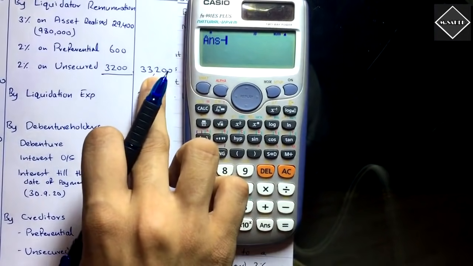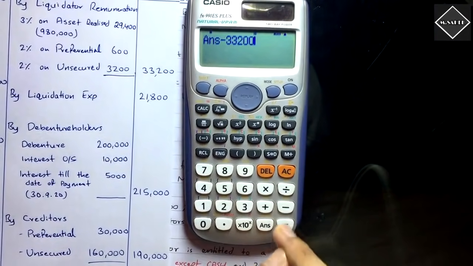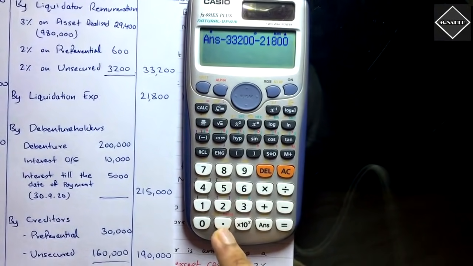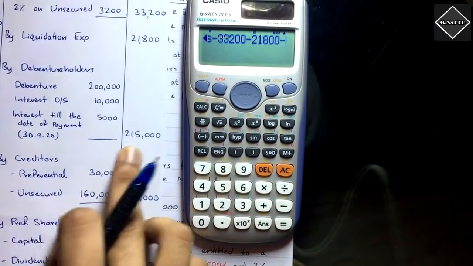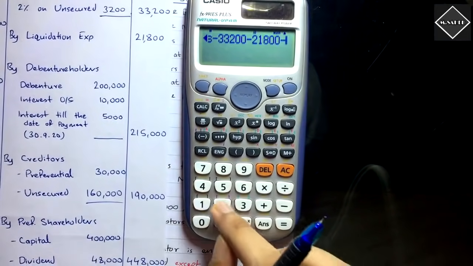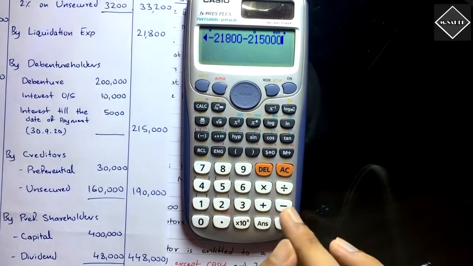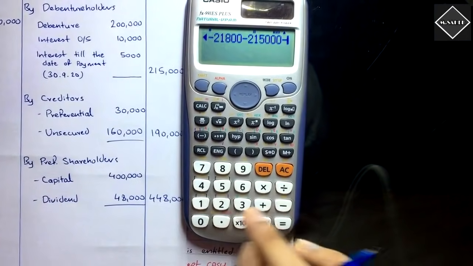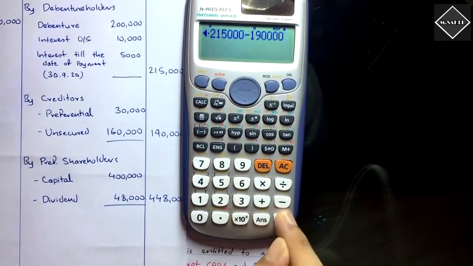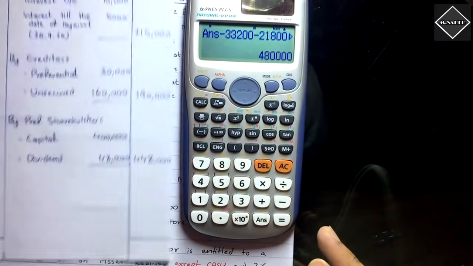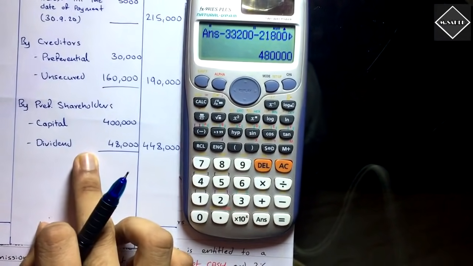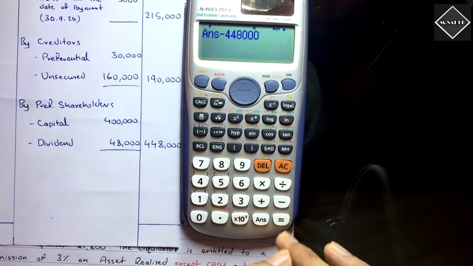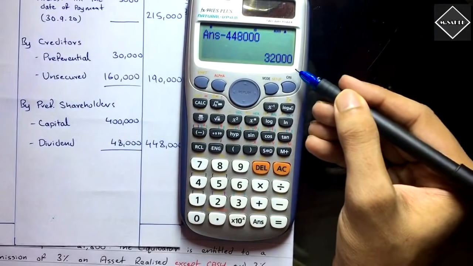First payment was liquidator remuneration, 33,200, minus liquidation expenses, 21,800, right? And then minus the debenture holders payment, that is 2,15,000, simple. And then we pay to the creditors, that is 1,90,000. So deduct 1,90,000. Then we are left with 4,80,000, and then we made payment to preference shareholders, their capital and their dividend back. So 4,48,000. So then we are left with now 32,000.